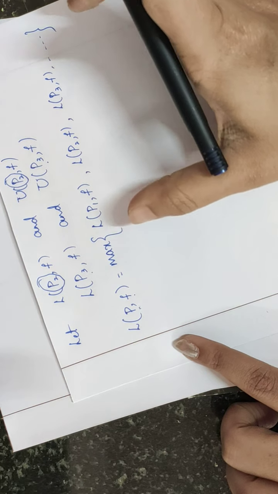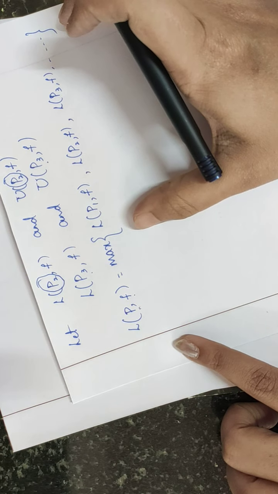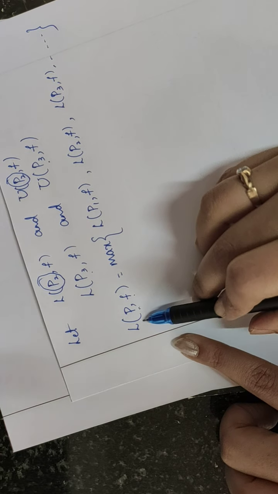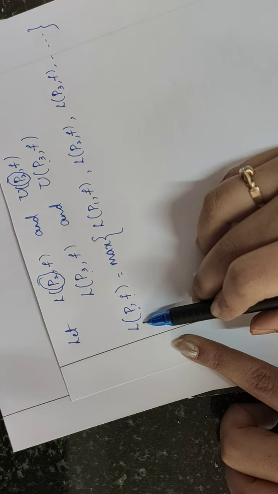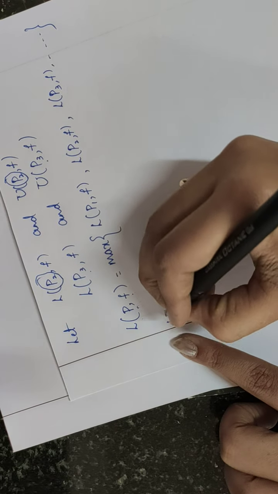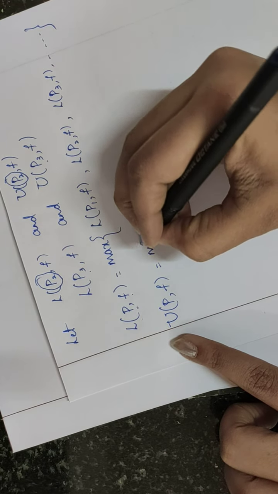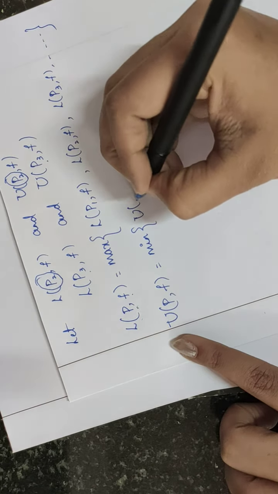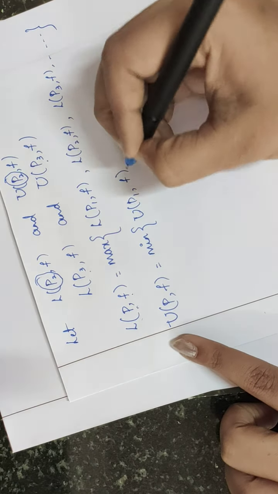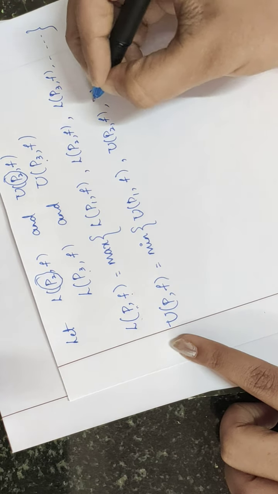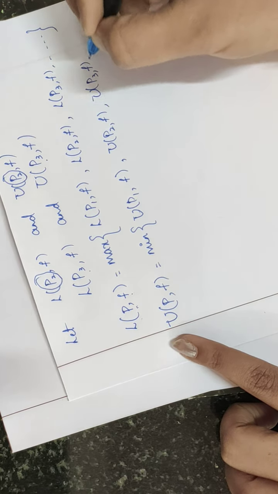If you consider the overall set, the maximum one is nothing but the lower Riemann sum. Similarly, the upper Riemann sum can be written as the minimum of U of P1 comma f, U of P2 comma f, U of P3 comma f and so on.